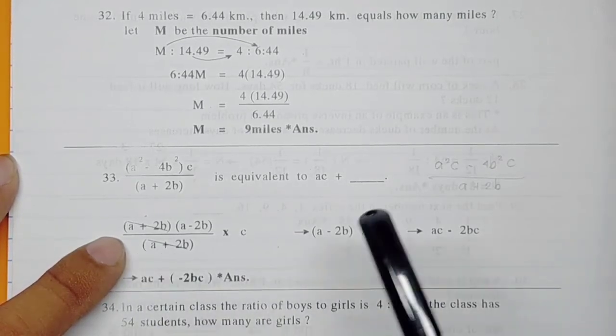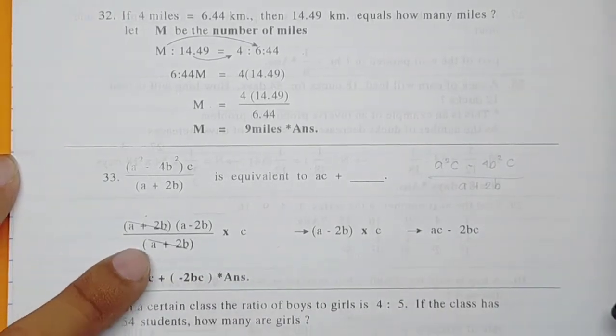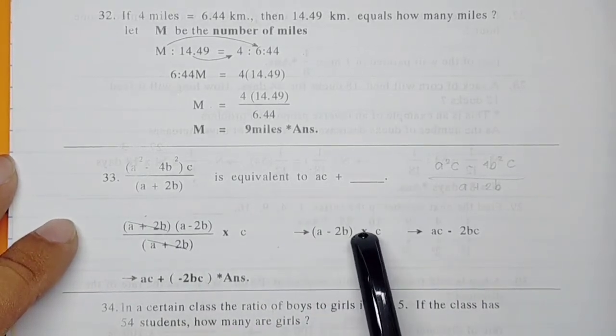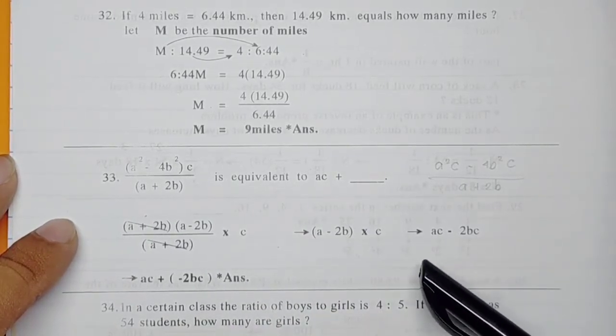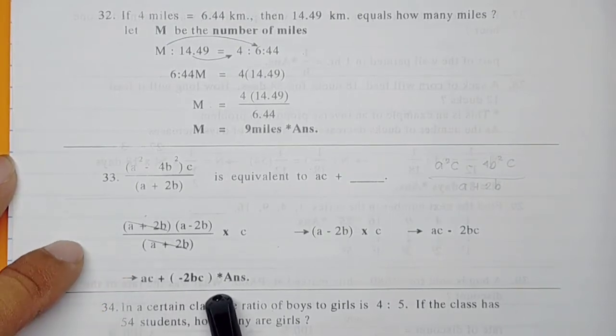So this one, a plus 2b times a minus 2b times c divided by a plus 2b. So this one will cancel out. The result will be a minus 2b times c. Therefore, AC minus 2bc. Okay? Therefore, AC plus negative 2bc is the answer. Okay?